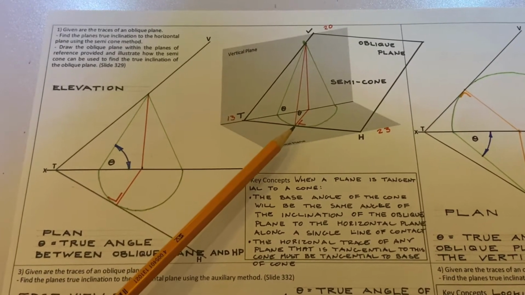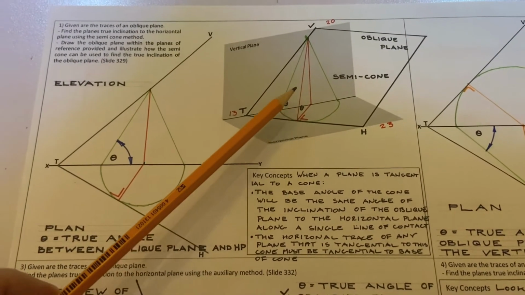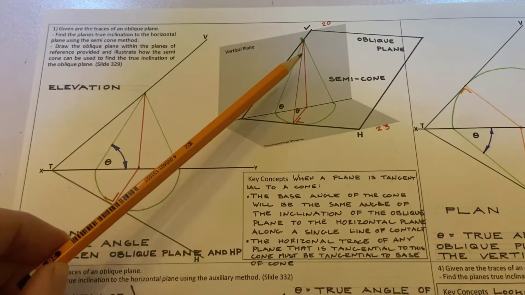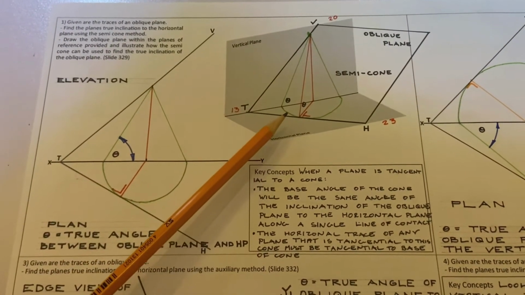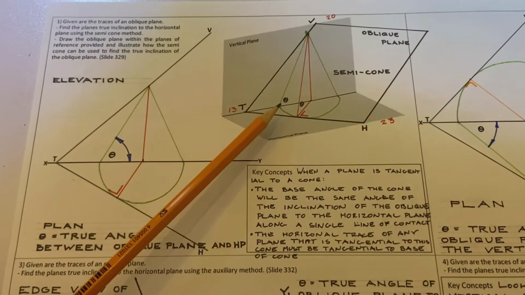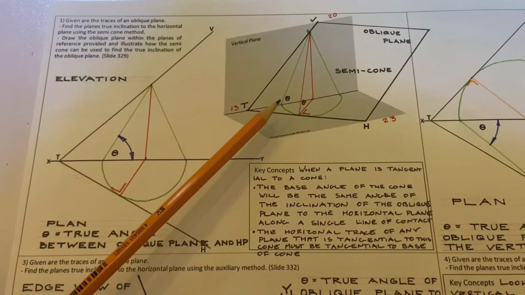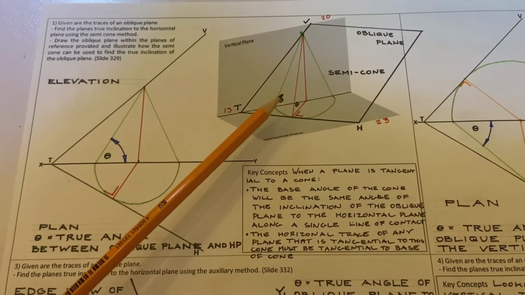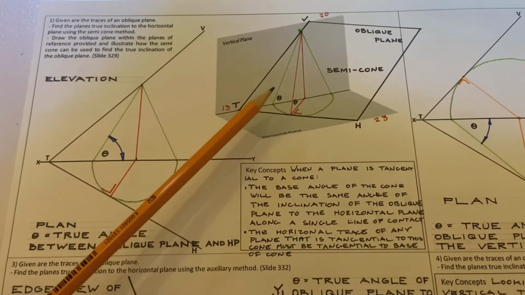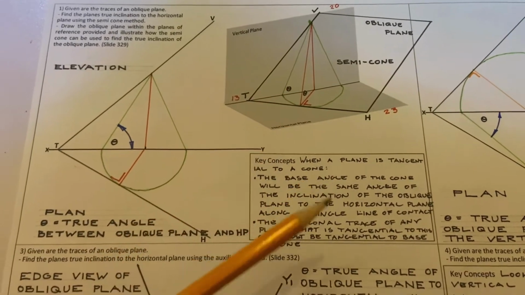It's in contact with the horizontal plane, and it would be in contact with the oblique plane all along that line. So if you rotate that triangle so that it's now on the vertical plane in elevation, you will see the true angle between the horizontal plane and the oblique plane.